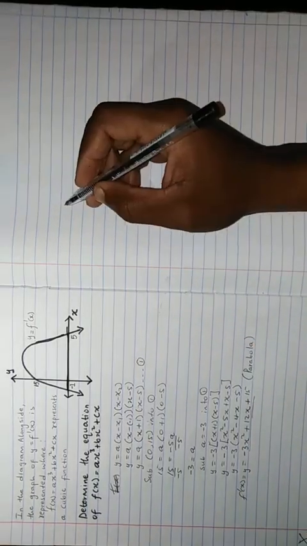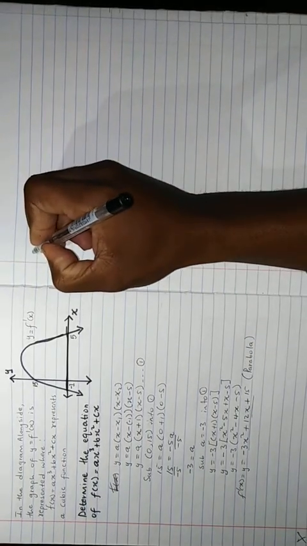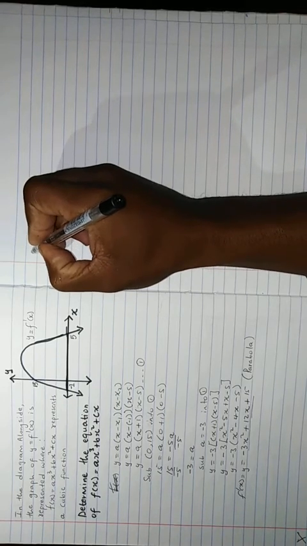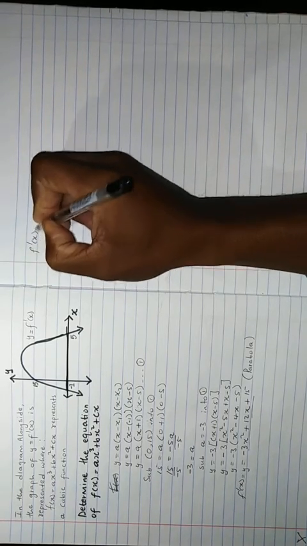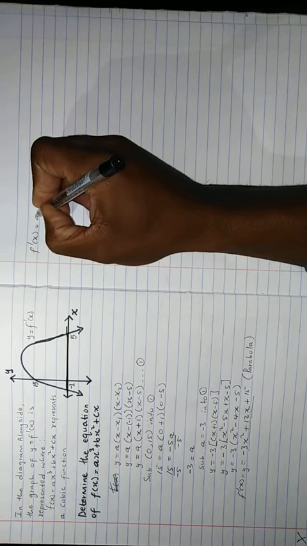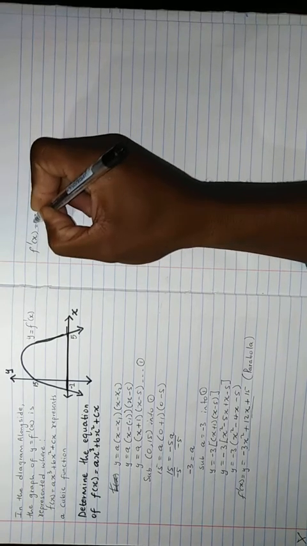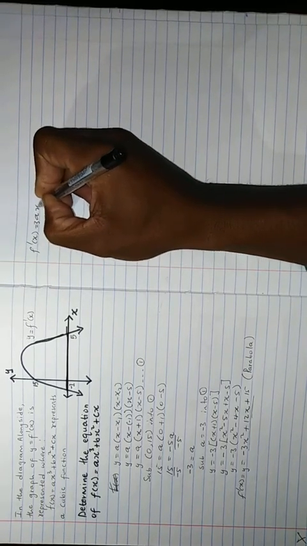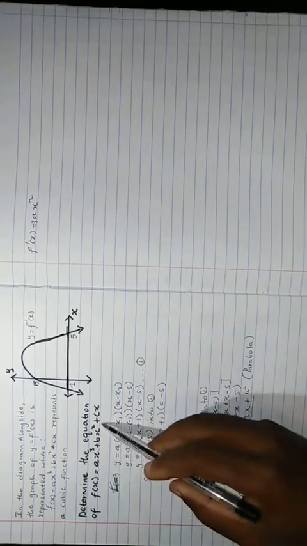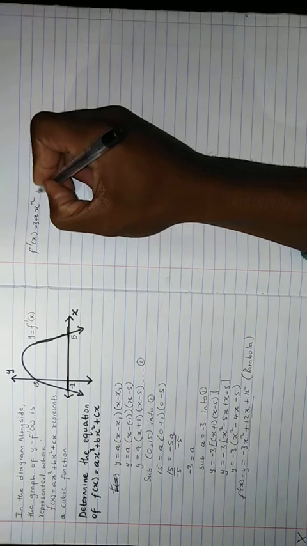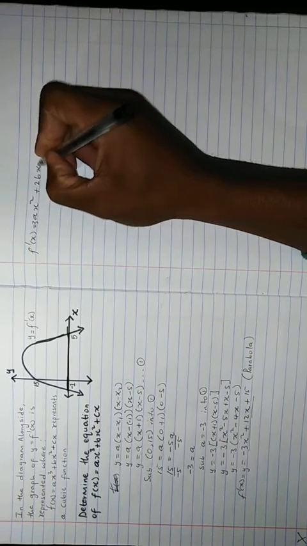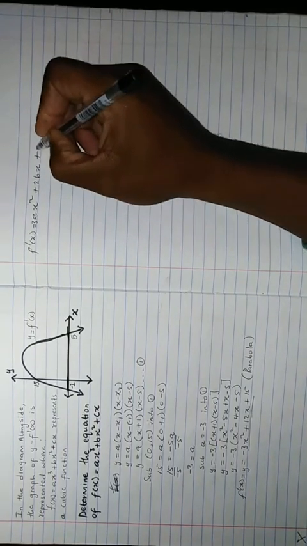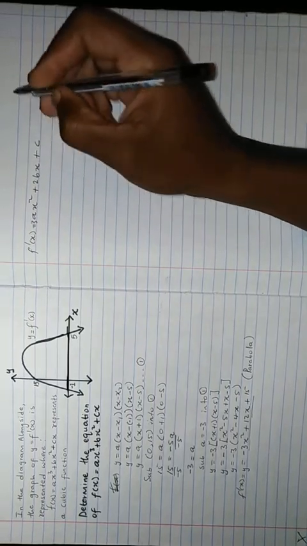That simply means to us that f prime of x, which equals 3ax squared, I'm going to differentiate this, plus 2bx plus c.